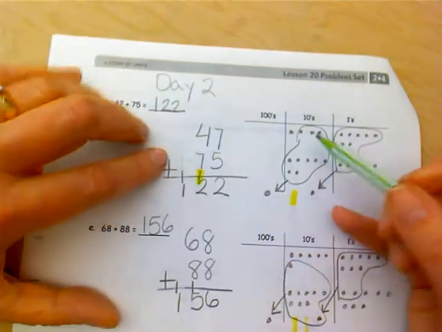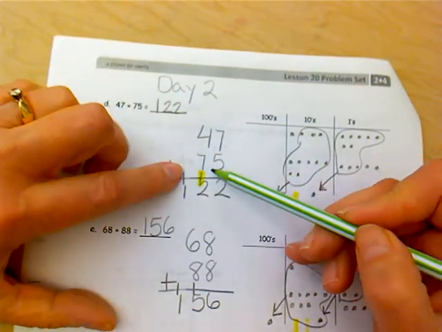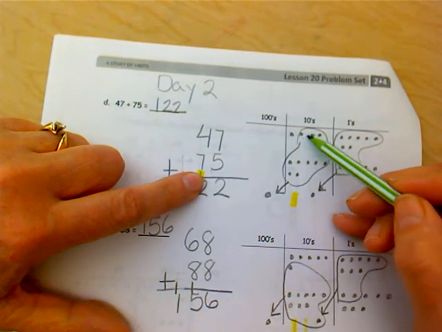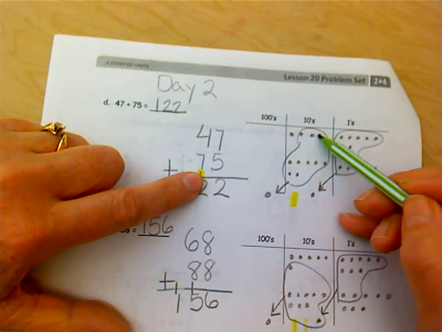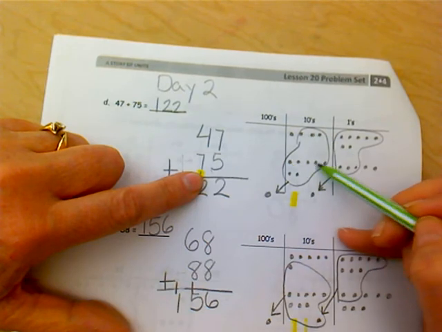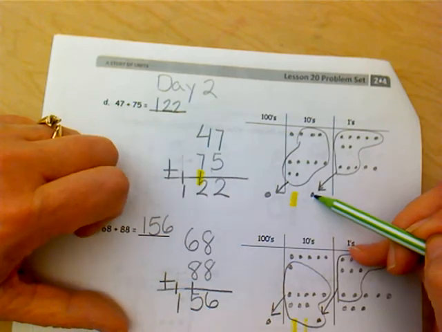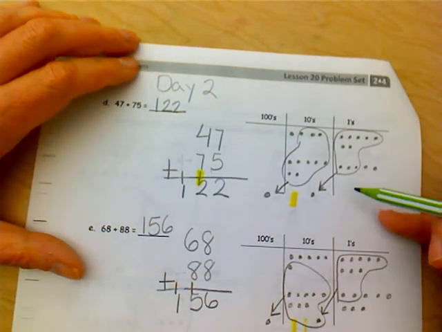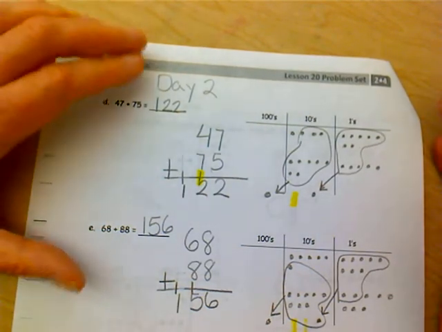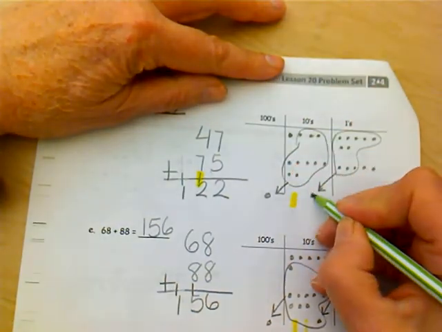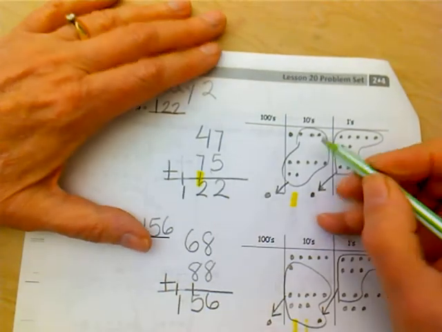Let's see how many 10s we have when we add 4 10s and 7 10s plus 1 more 10. 10, 20, 30, 40, 50, 60, 70, 80, 90, 100, 110, 120. All right, so I'm looking to see what I have. I definitely can compose 100. Looks like I've got 1 left up here and 1 left down here because of the way I circled it.